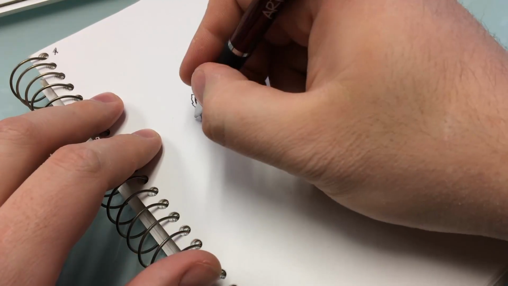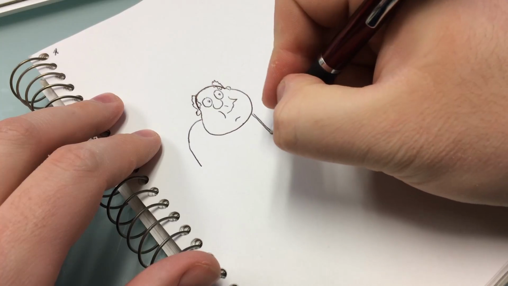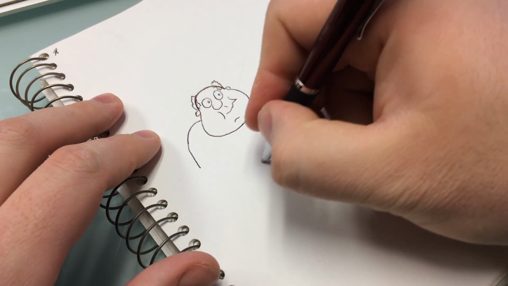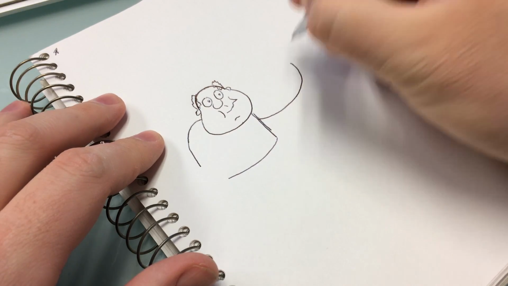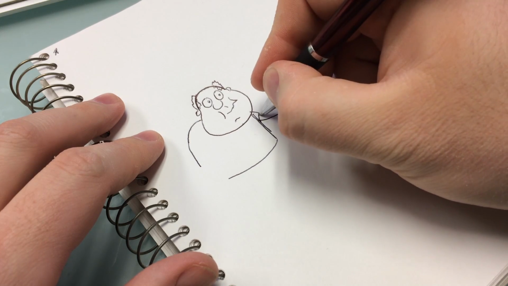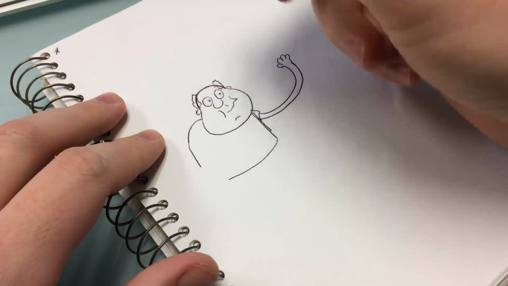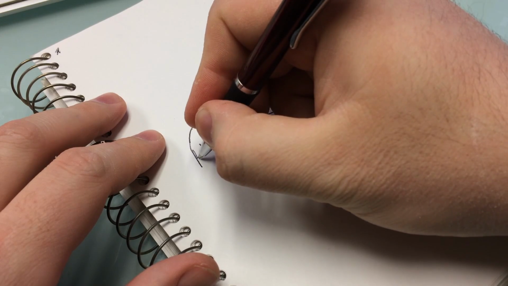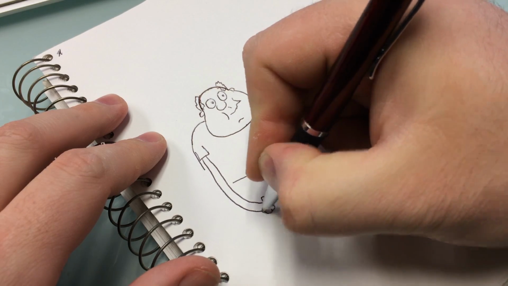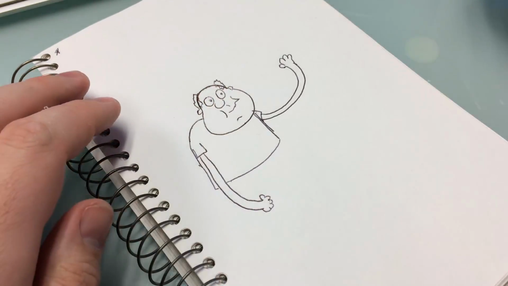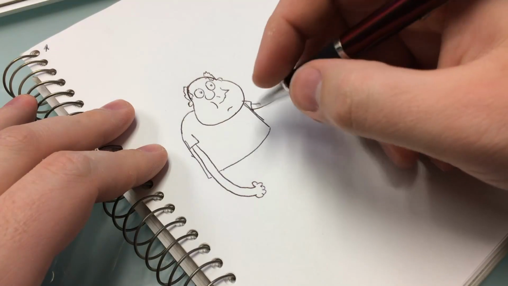I want him to be almost maybe hunchbacky. So let's draw a body, and long bendy arms. And I'm not really spending a lot of time on this because, again, it's just not that great of a drawing. And then let's go in and give him some legs.